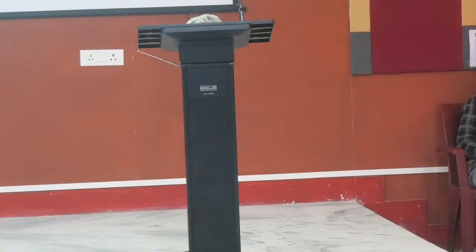Now underweight, similarly, underweight means less weight. If it is below 2 standard deviation, it is underweight. If it is below 3 standard deviation, severe underweight. So this classification is important. World Health Organization classification.